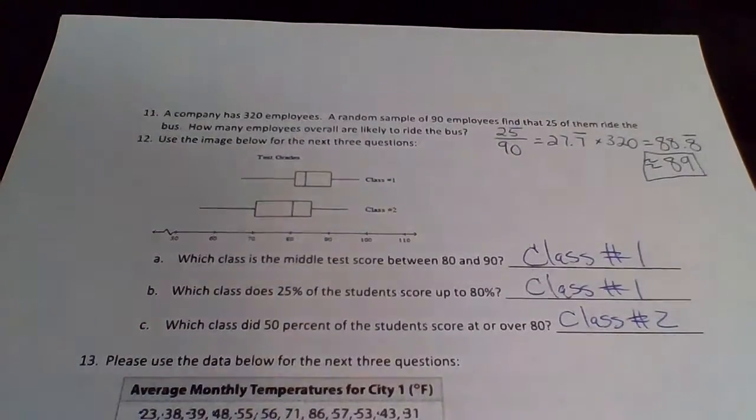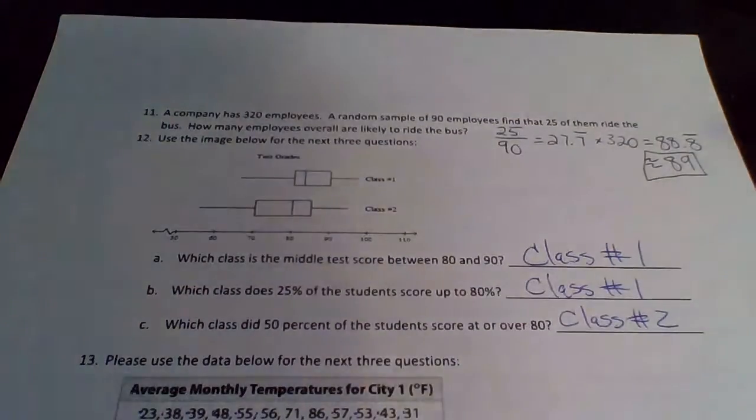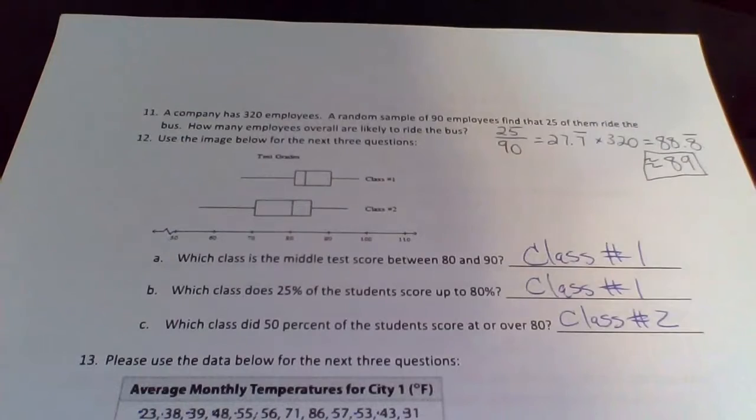All right, question 12. It says use the image below for the next 3 questions. Well, what do we have here? We have box and whisker plots, test grades from class 1 and class 2. First question is which class is the middle test score between 80 and 90? Well, the middle test score is also known as the median test score, exact same amount of letters.